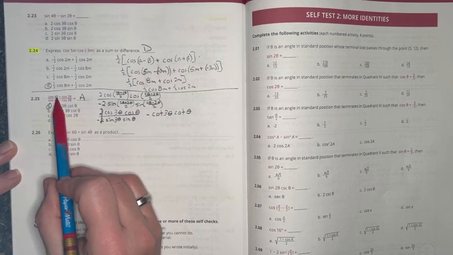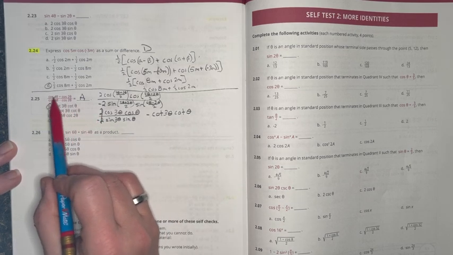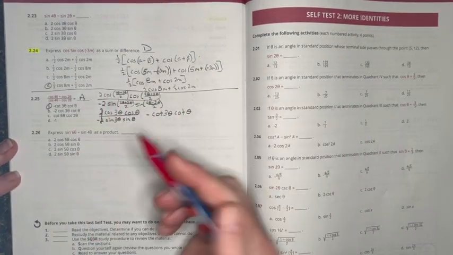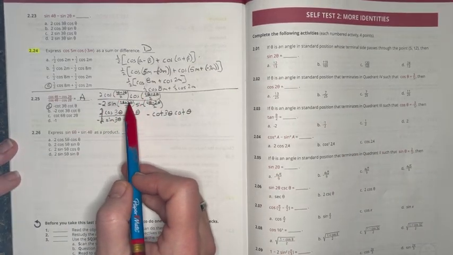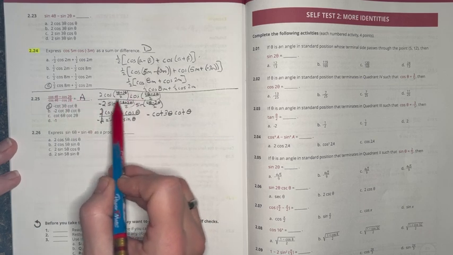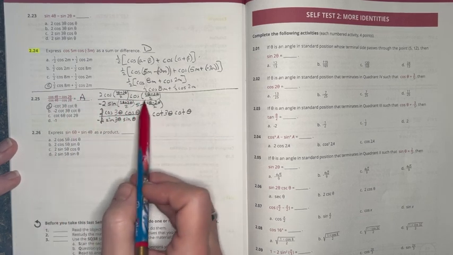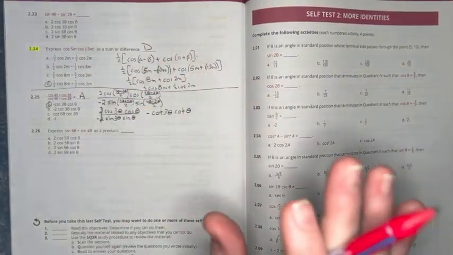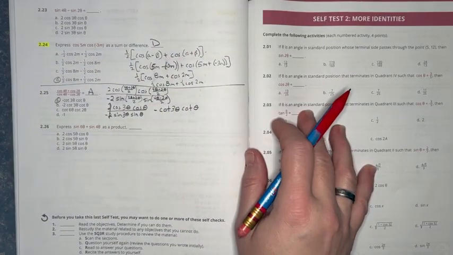So for this one, we just substituted in the identities. I keep saying equations, but they're called identities. We substituted in the sum to product identity and then simplified. Okay? All right. Go ahead and finish those, and then we are at the end of this book.